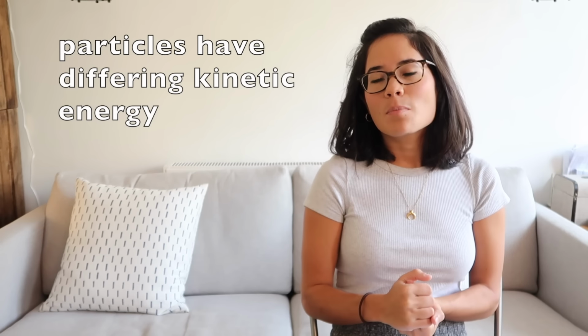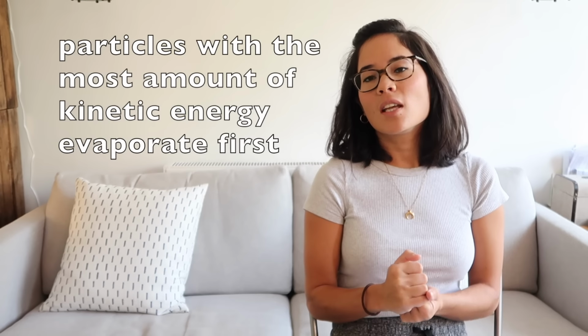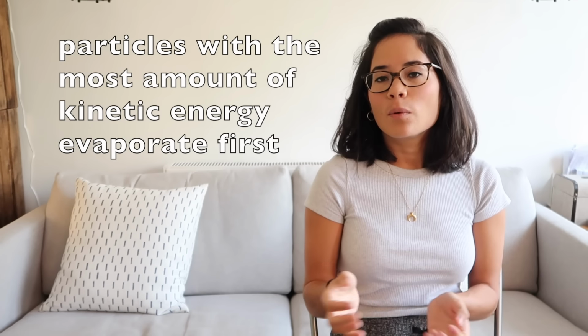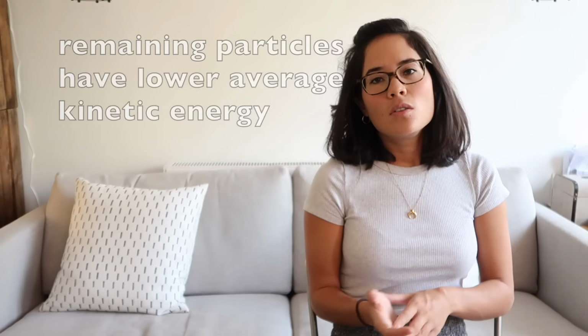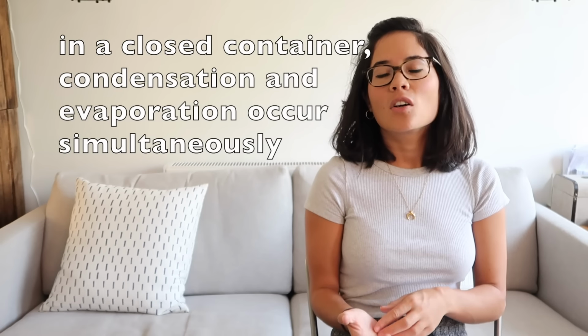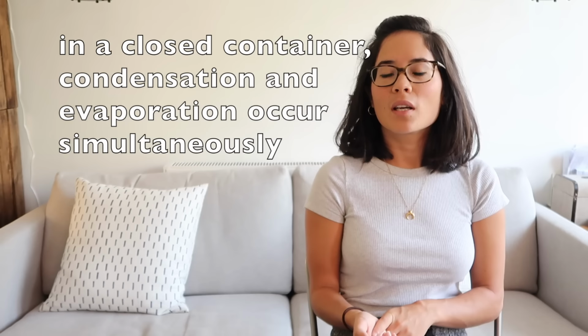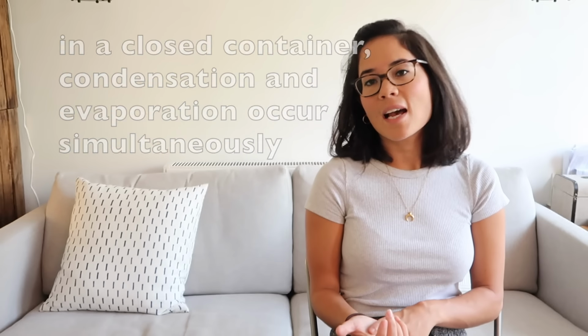Condensation is occurring here. Touching slightly more on evaporation, so how does the evaporation of a puddle or any liquid happen really? So what you find is that the particles have differing kinetic energy. Now those particles with the most amount of energy will evaporate first and they will leave the surface of the liquid. And what will happen is it will mean that the remaining particles have lower average kinetic energy. Do notice that in a closed container, condensation and evaporation will be occurring simultaneously, which means at the same time.